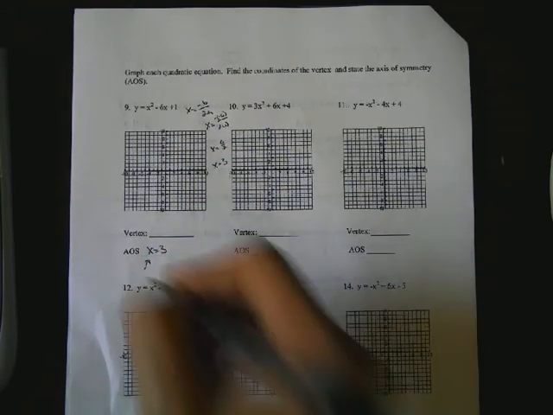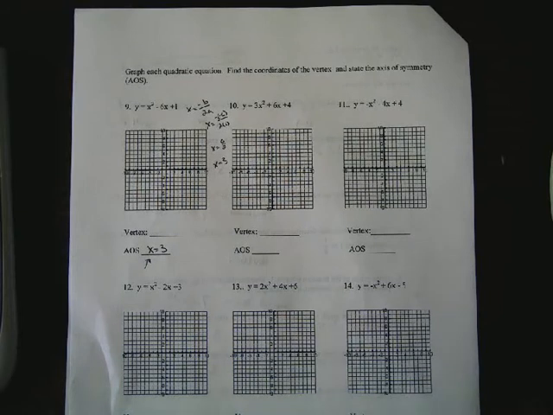Remember that this is a vertical line that divides your parabola in half. You must have the x equal that number. Must have, or else it's not a vertical line.